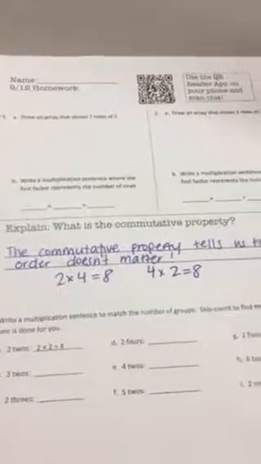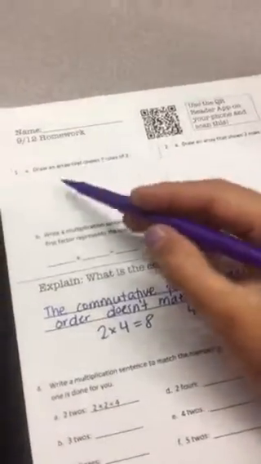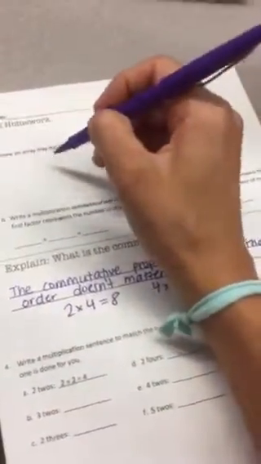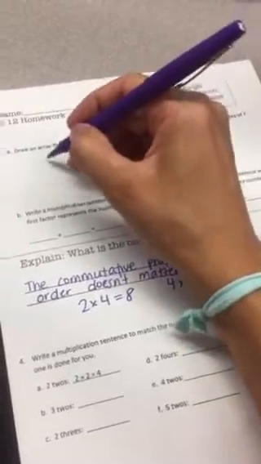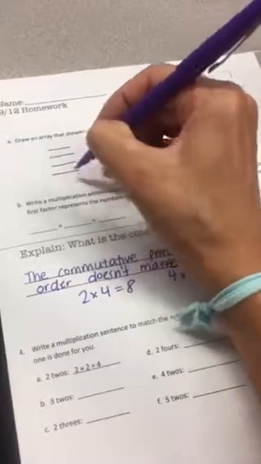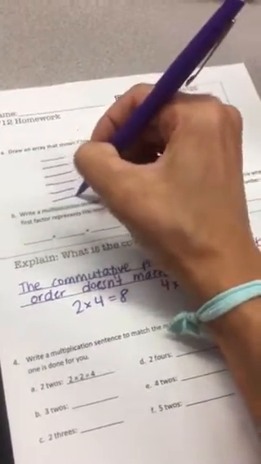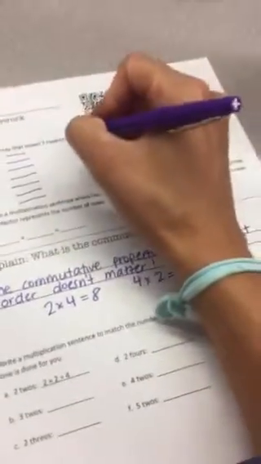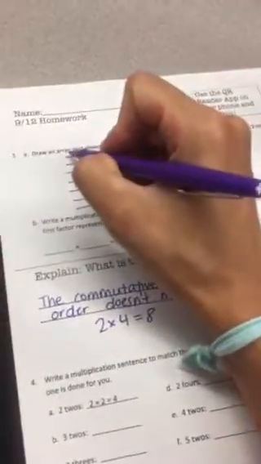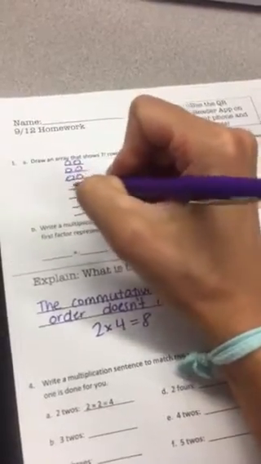On the final homework of the week, September 12th, we start with drawing arrays. It says draw an array that shows 7 rows of 2. If your child's having trouble remembering rows, I would suggest as soon as we see that word rows, we make lines for each row. 1, 2, 3, 4, 5, 6, 7. Now we can put 2 circles on each and make sure that it is equal rows and equal columns by lining up our circles on each line.